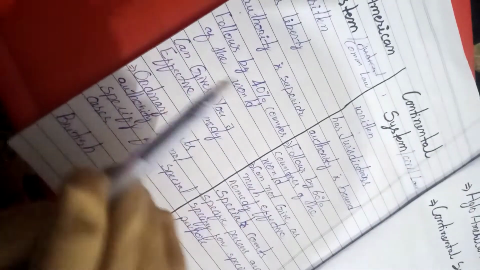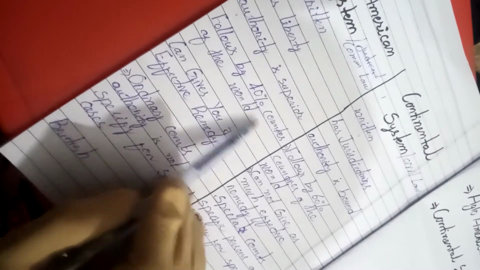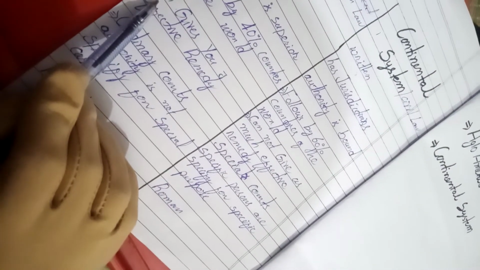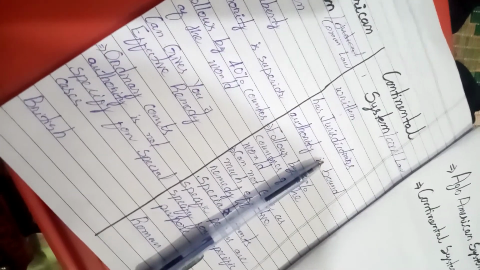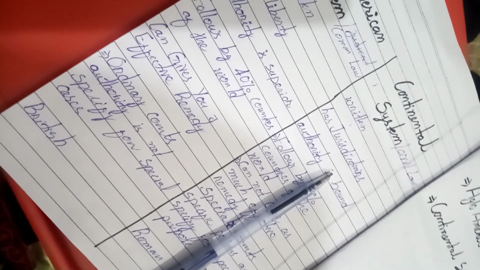Now the Anglo American system is followed by 40% of the countries of the world, while the continental system is followed by 60% of the countries of the world. And now the next point is that it can give you an effective remedy. In the Anglo American system, where authority has liberty, it also gives you an effective remedy.